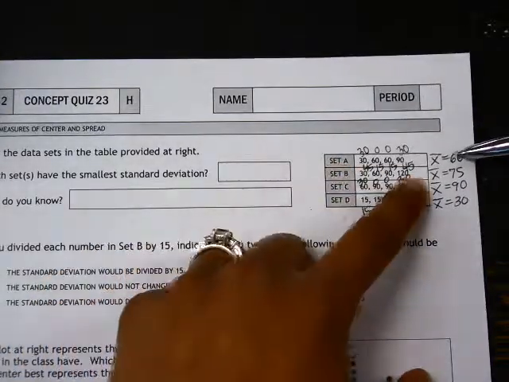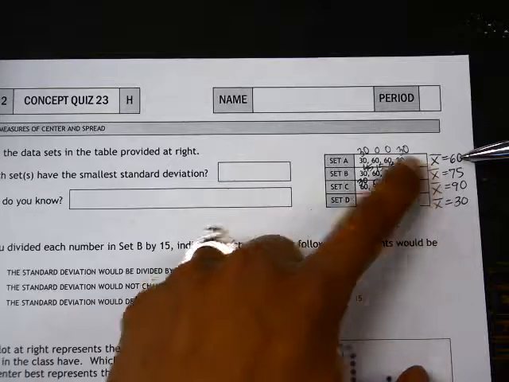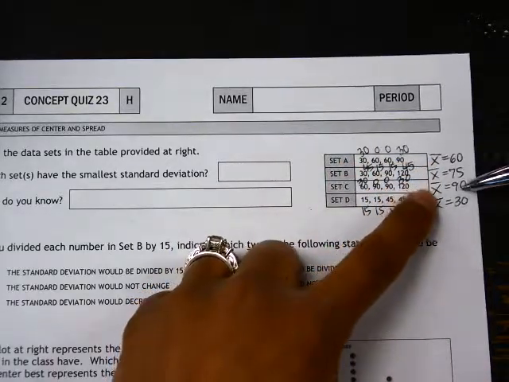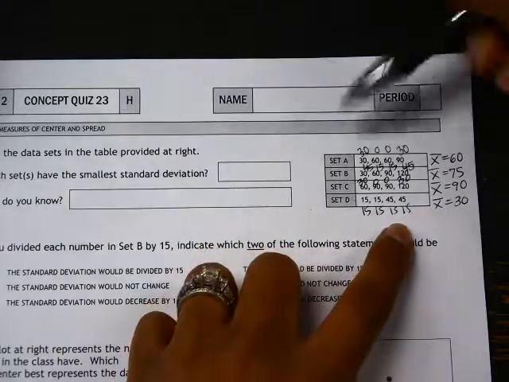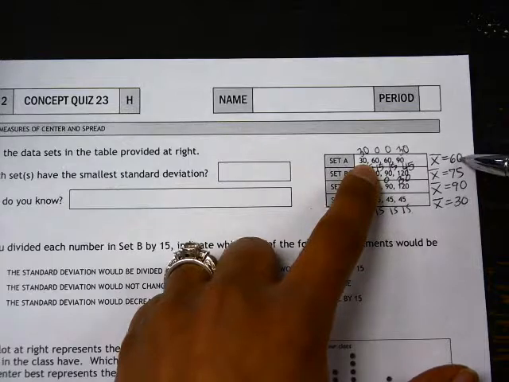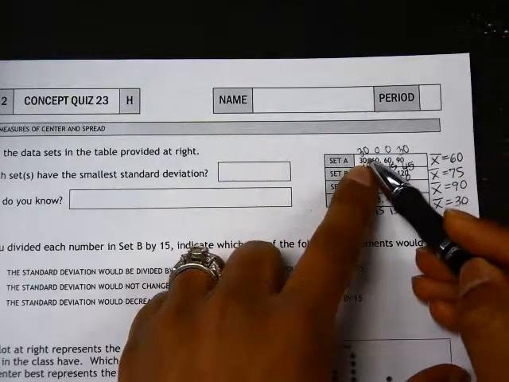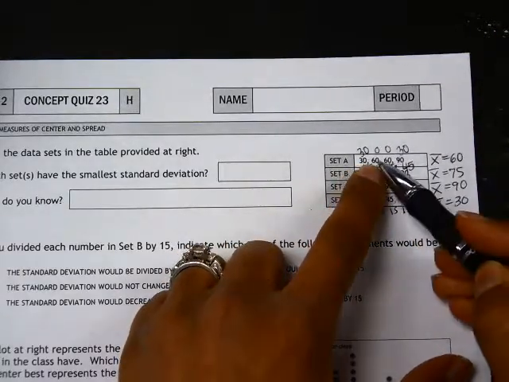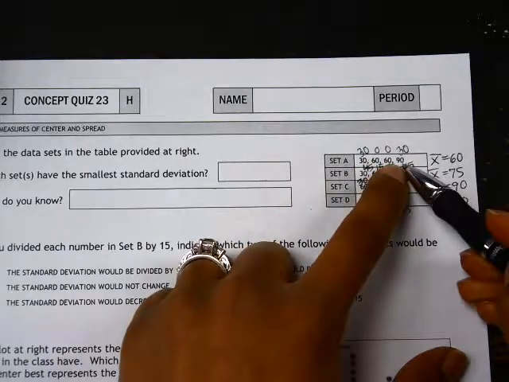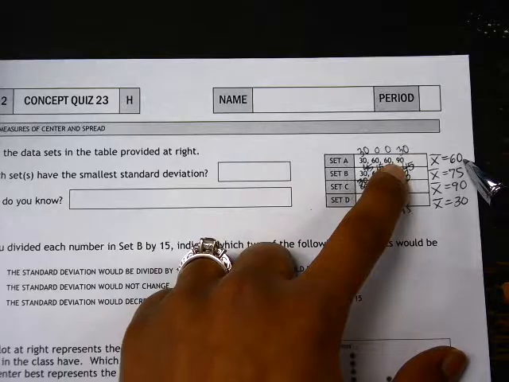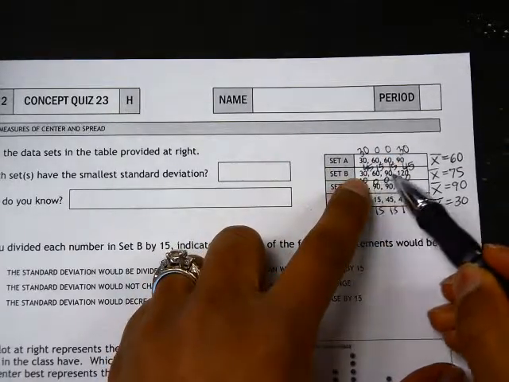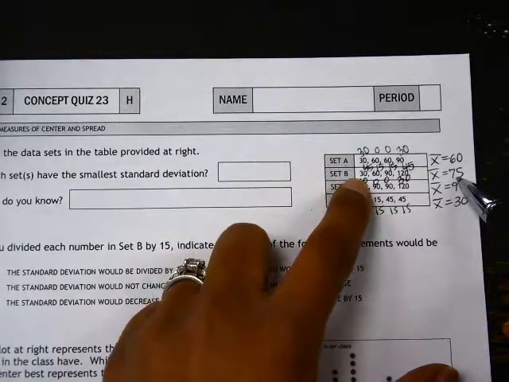So I've written here x bar, which is the average of the four numbers that are listed in the table. And those are the averages of the other sets. Now, in these spots here, I've also written how far away from the mean each of these numbers is. So 30 is 30 away from 60. 60s here are both 0 away from 60. And 90 is also 30 away from 60. So you do that for each one. Make a list of how far away these numbers are from the corresponding mean.